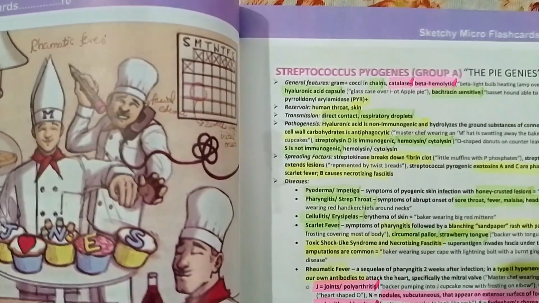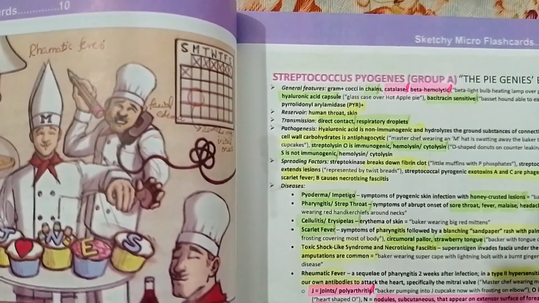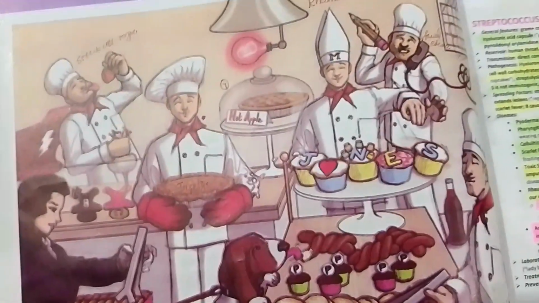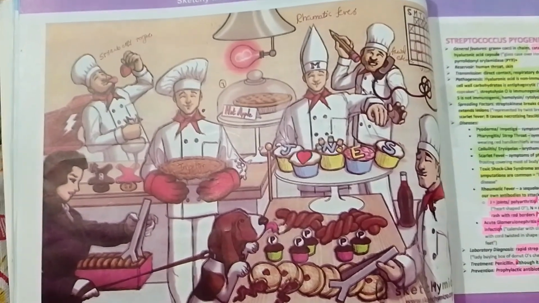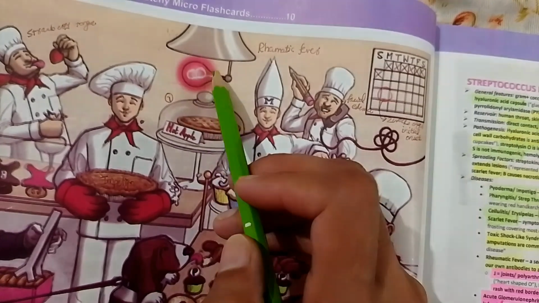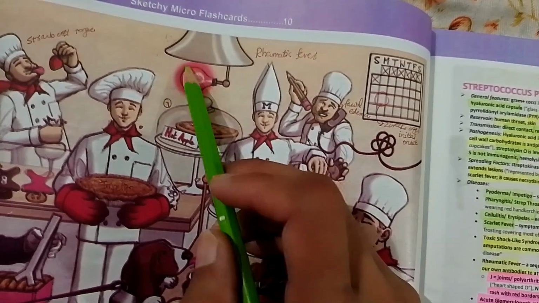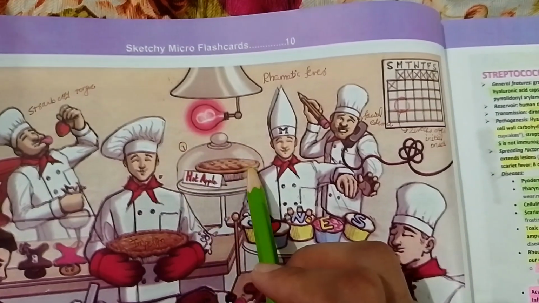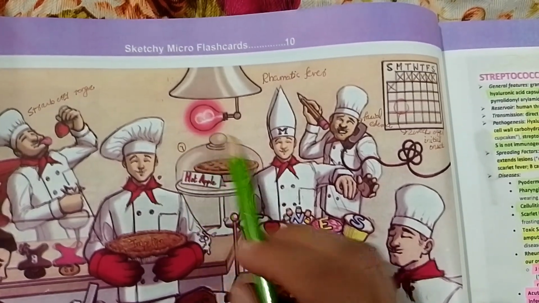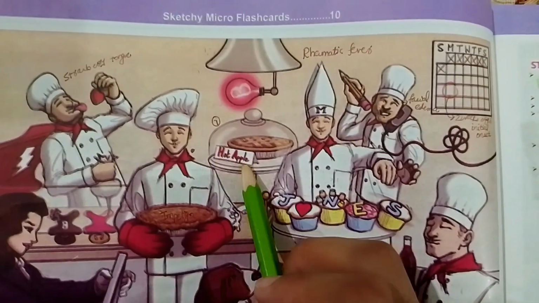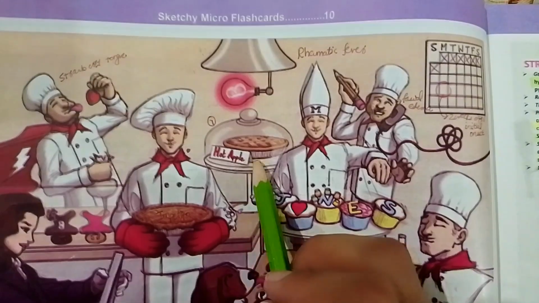As these are gram-positive, they will appear purple or violet under the microscope, and these are catalase negative. In this sketch you cannot see any cat, so it is catalase negative, but it is beta hemolytic in nature. Here you can see this light is represented by the beta sign. Another feature is that it is an encapsulated bacteria. Streptococcus pyogenes has a capsule containing hyaluronic acid, represented by this hot apple. H and A refer to hyaluronic acid.